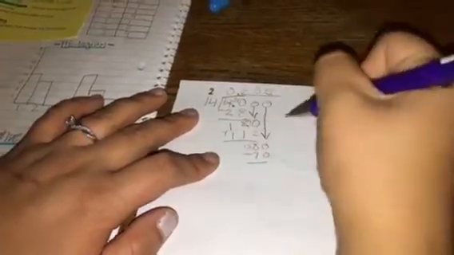My guess would be 5 times. I could be wrong though. 5 times 4 is 20. Carry my 2. And then 5 times 1 is 5 plus 2 is 7. 80 minus 70 is 10. Okay, so at this point right here, as long as I go out 3 decimal places, I'm fine.